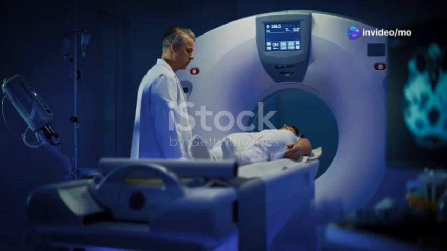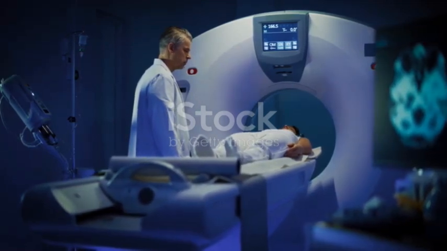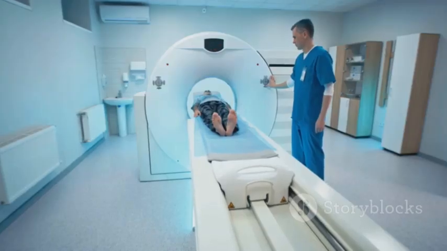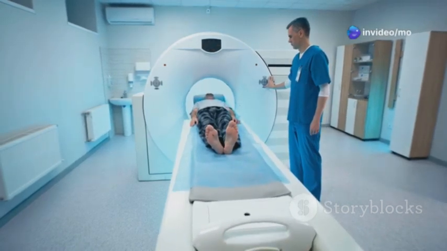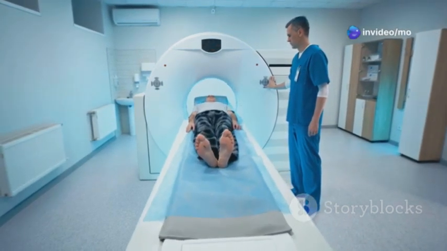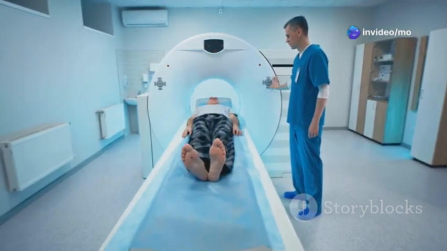Section 7, Safety First, Radiation Exposure and Precautions. While CT scans are generally safe, it's important to acknowledge that they do involve exposure to ionizing radiation, which has the potential to damage cells and increase the risk of cancer over a person's lifetime.